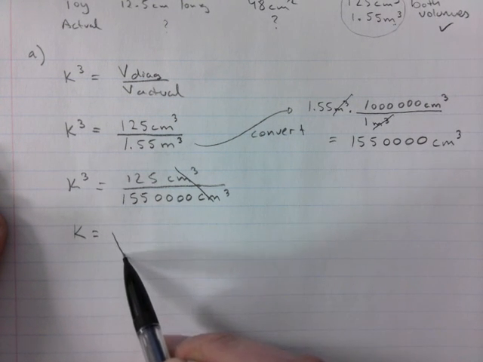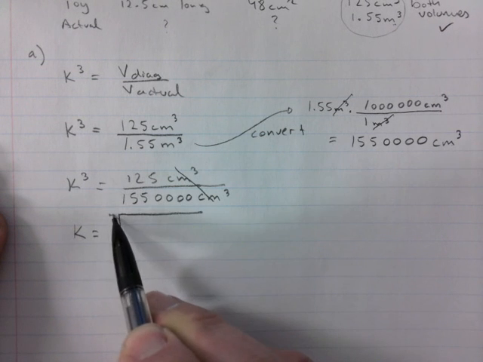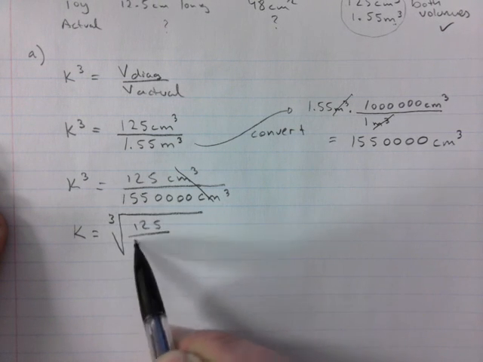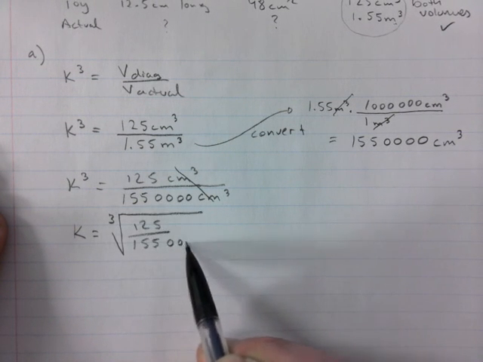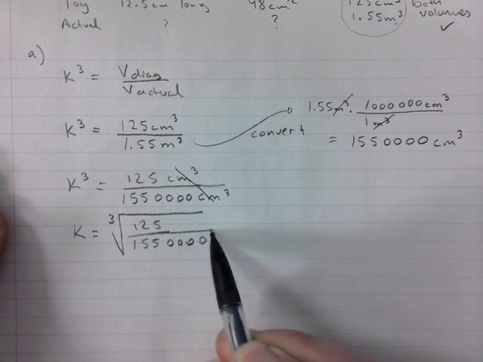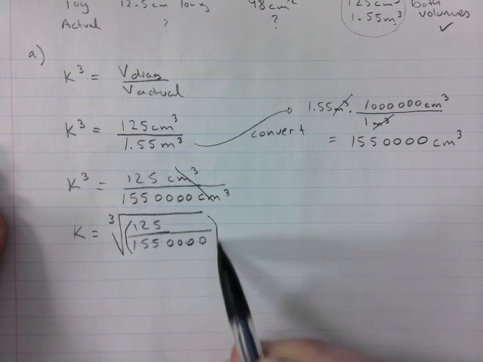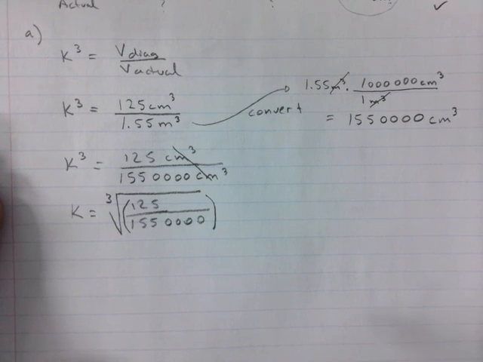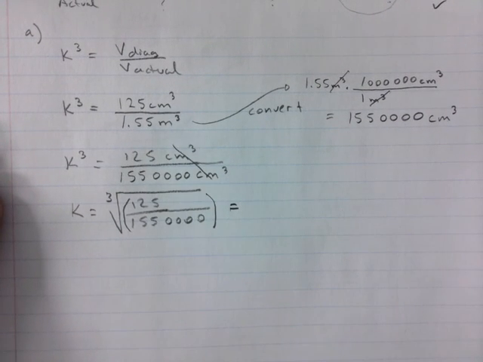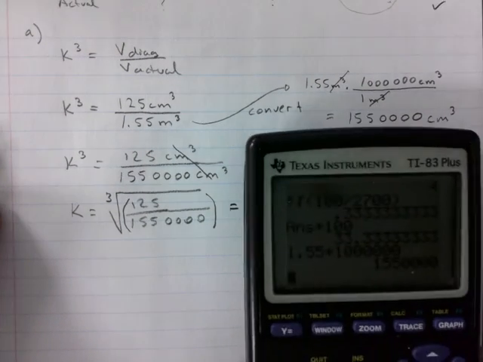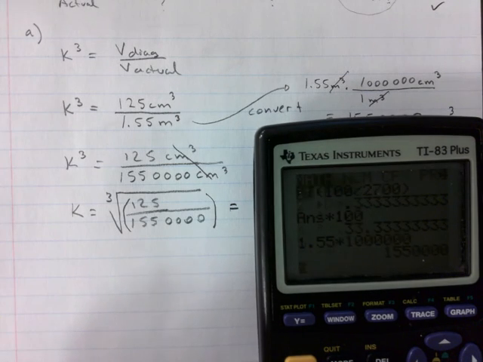And so here I'm going to take the cube root of 125 over 155 followed by 4 zeros. I put that in brackets to make sure you don't forget about it. And you got to remember this. Math 4, that's what I do. 125 divided by 155 and 4 zeros.